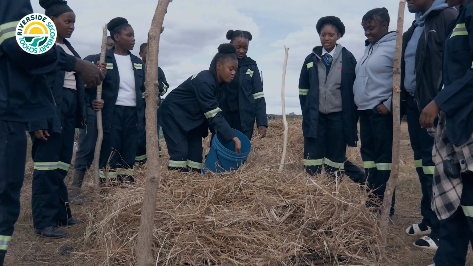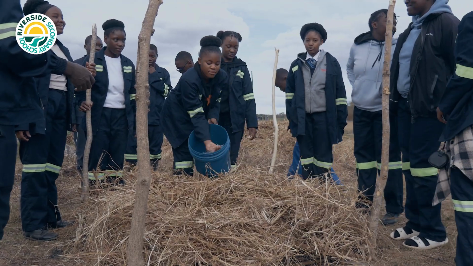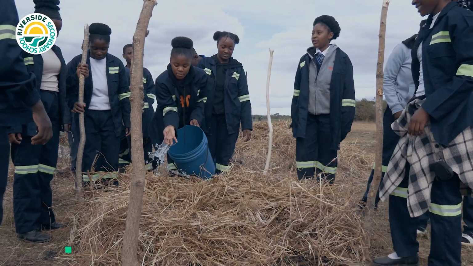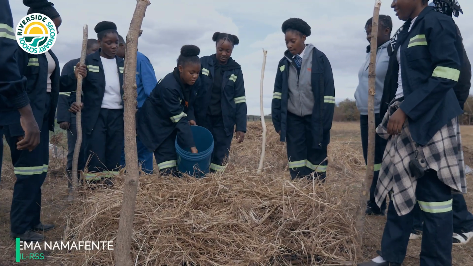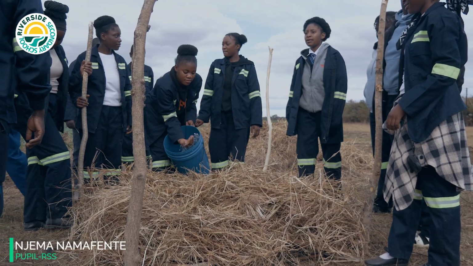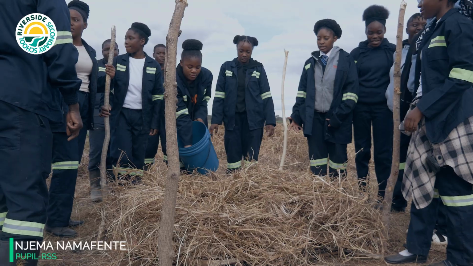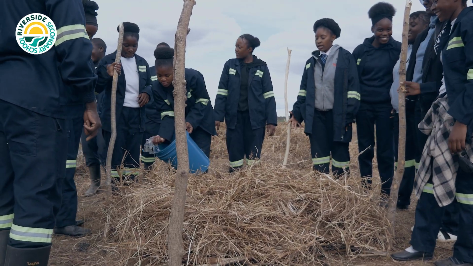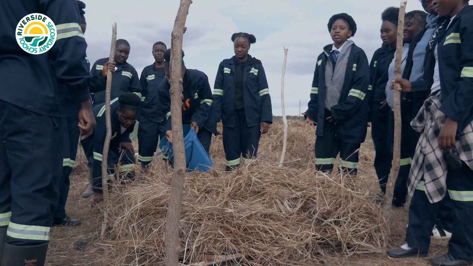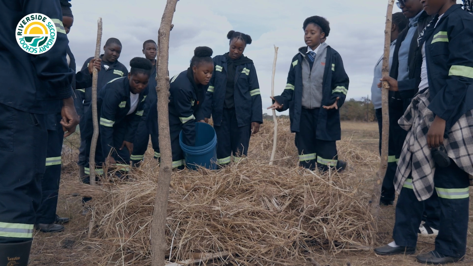Hi everybody, this is Riverside Secondary School. My name is Njamana Mapente and we have dry materials. So dry materials are also known as brown materials, and these are high in carbon when compost is being made. So these bring about the balance of carbon to nitrogen and absorption of excess moisture.